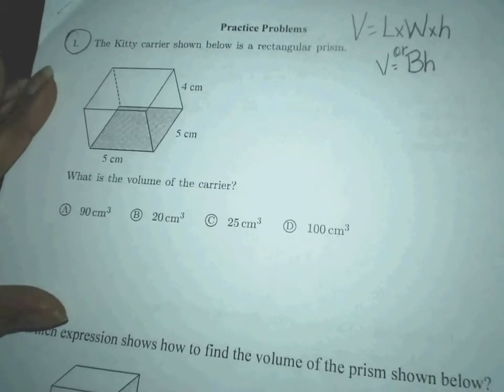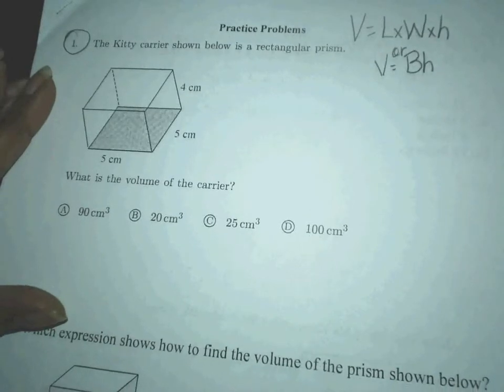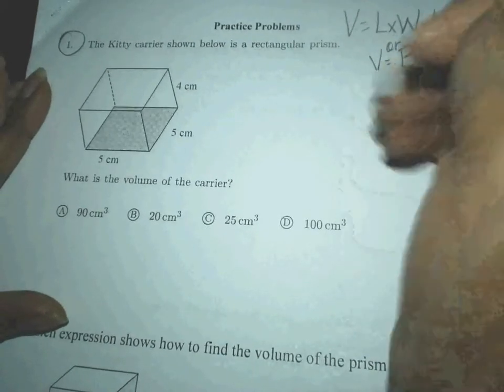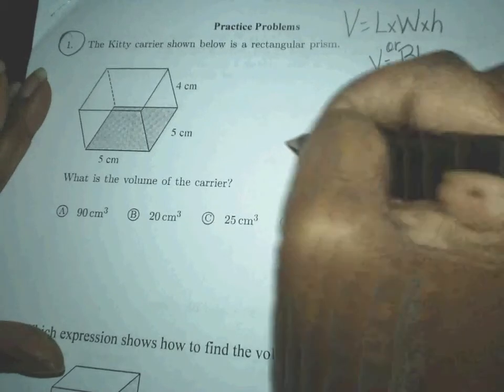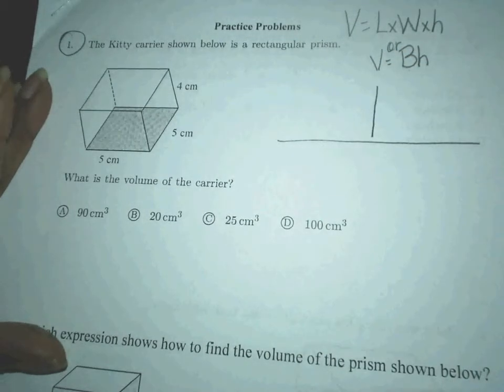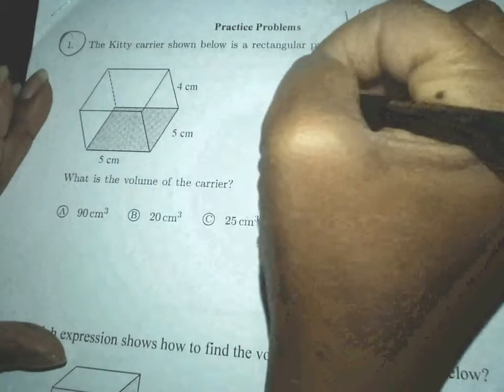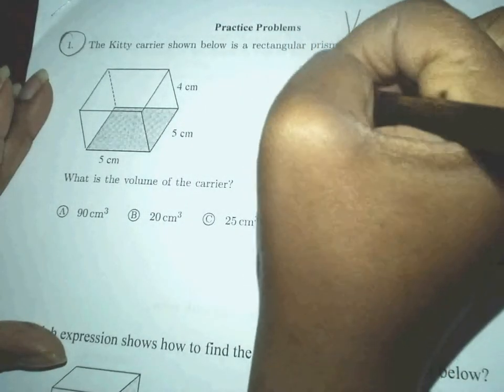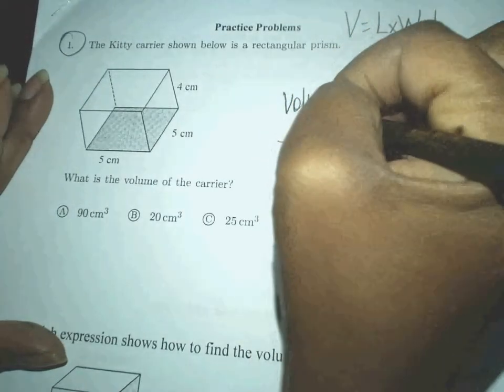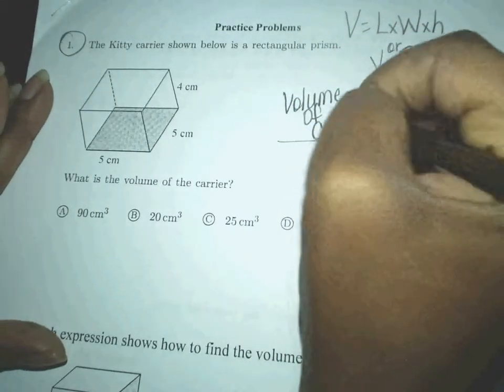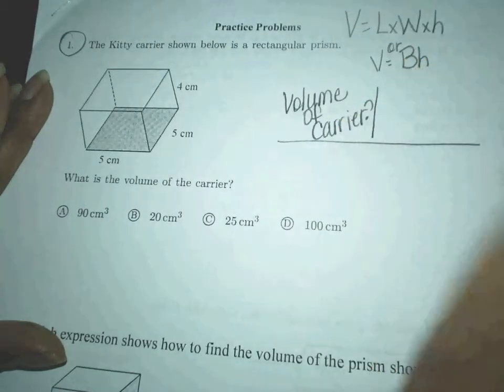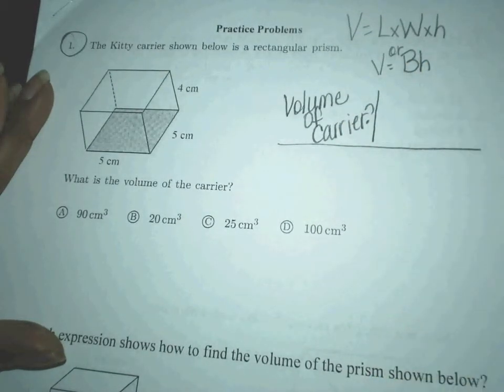The kitty carrier shown below is a rectangular prism. What is the volume of the carrier? Okay, so 5th grader, what's your main idea? Yes, ma'am. Volume of the carrier. Volume of the carrier. All right, what do we know? What do we know? Yes, sir. That one part is 5 centimeters and the other one's 4 centimeters.